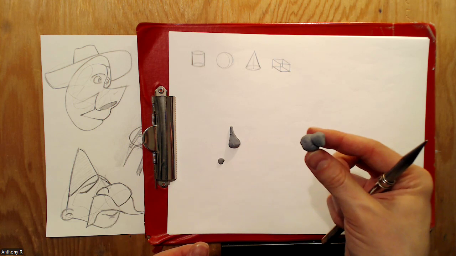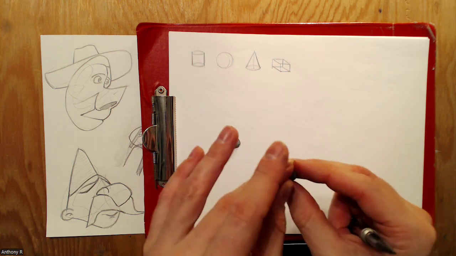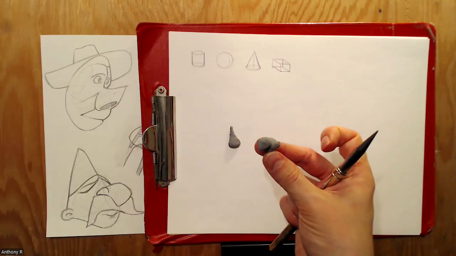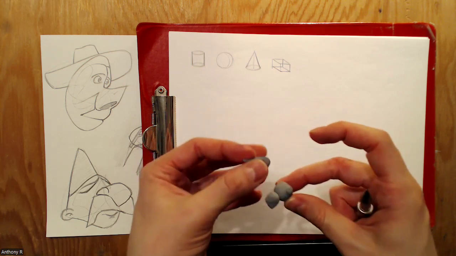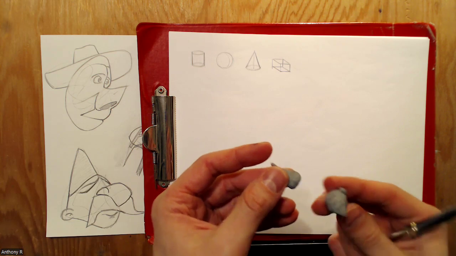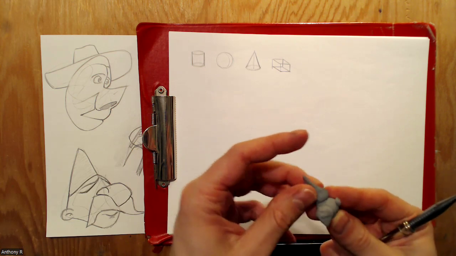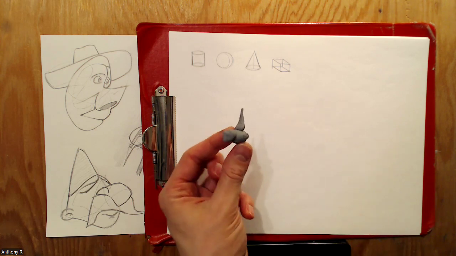But if I have this nose shape, and then I attach an ear down here at the bottom, so we get an ear and the nose shape, and then we have a cone for the hat. So then we have a hat. Now, this is what I'm talking about.